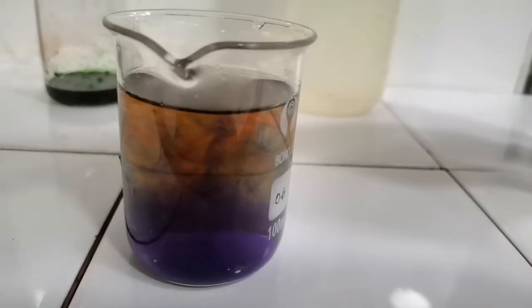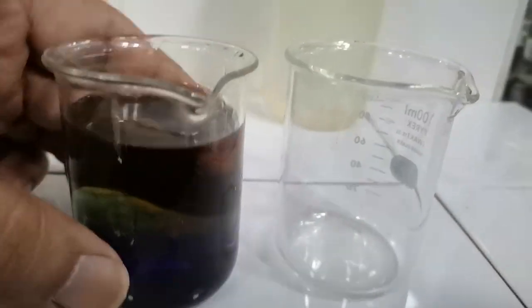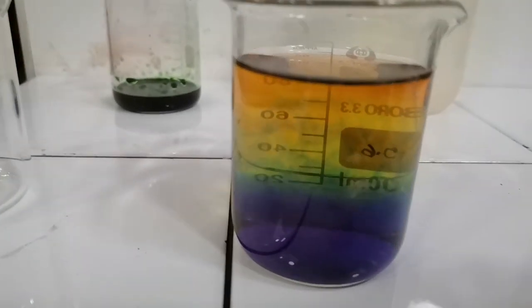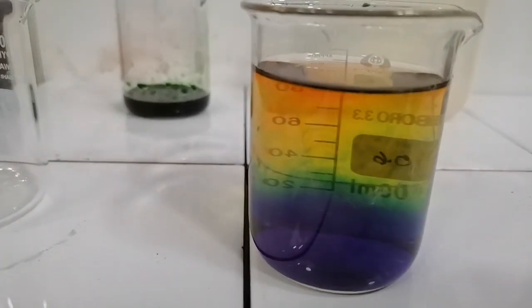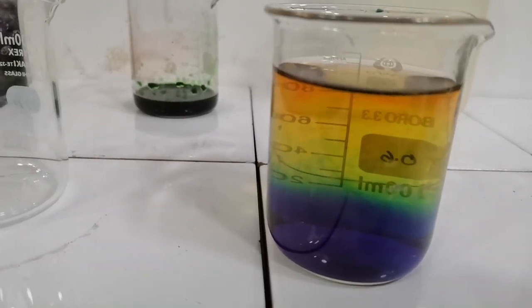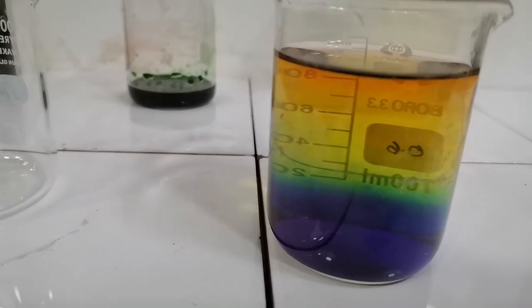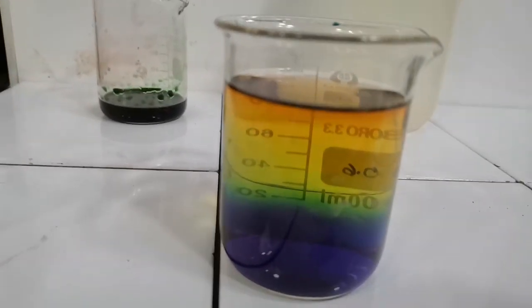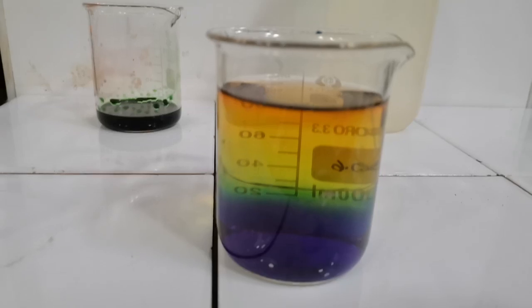Okay, our beaker is full. I'll transfer this contents into another beaker so that they are mixed. As you can see, just look at this difference in color. We've got red color at the top, green in the middle and blue at the bottom. So the solution at the top is acidic, the one in between is neutral, and the one at the bottom is basic. So this is something new that has just happened with the universal indicator.